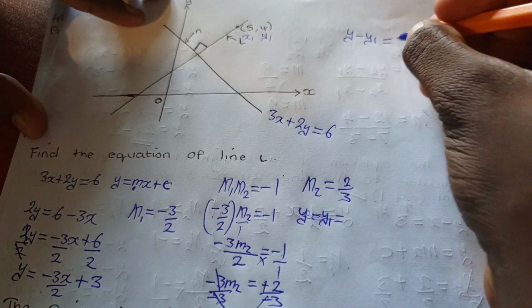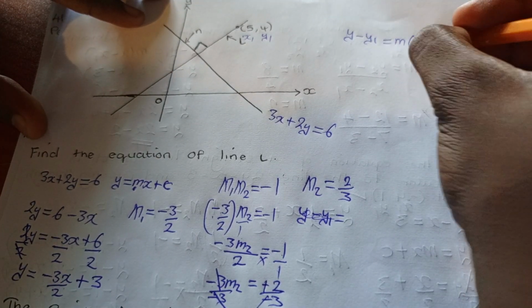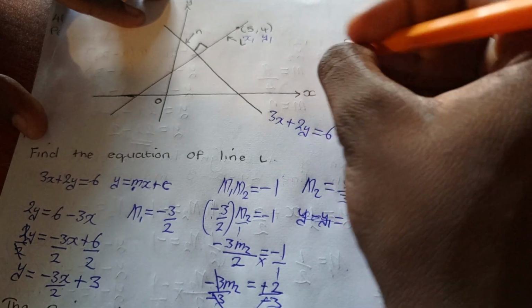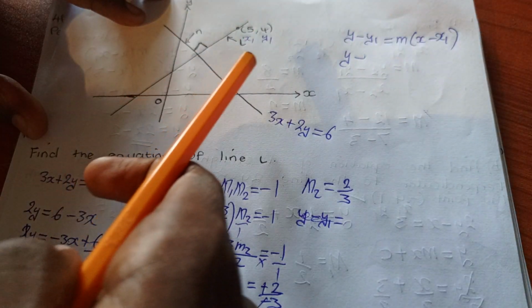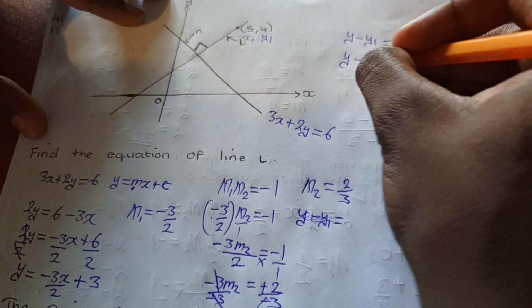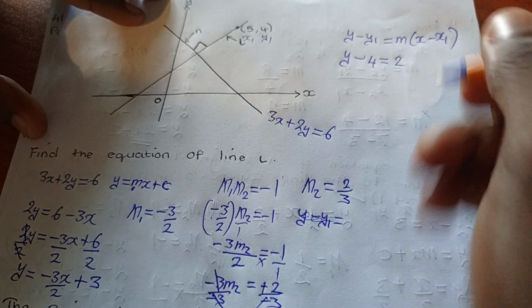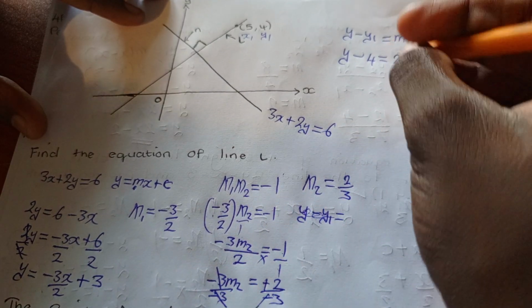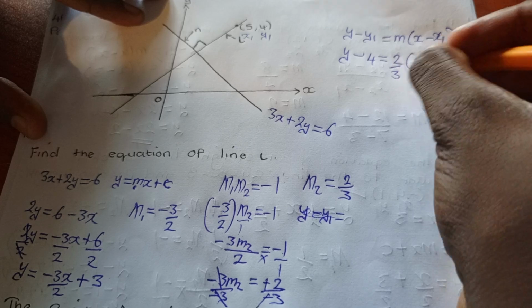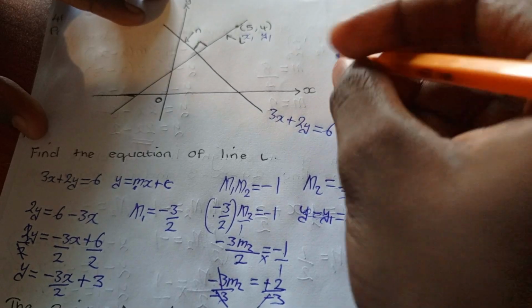So y minus our y1 there is 4, and when we found our m2, that's 2 over 3, times x minus 5.